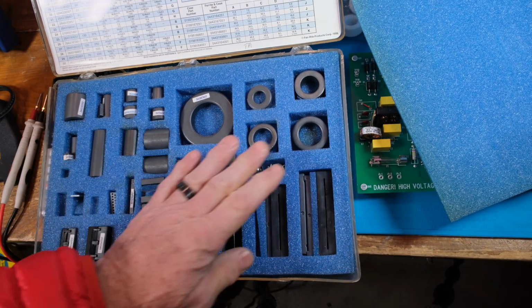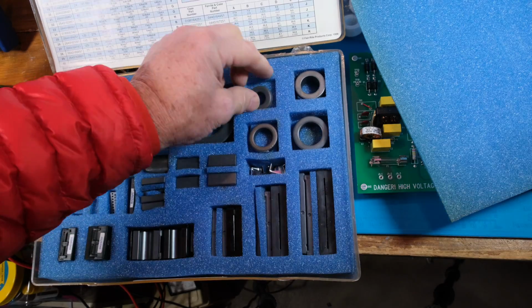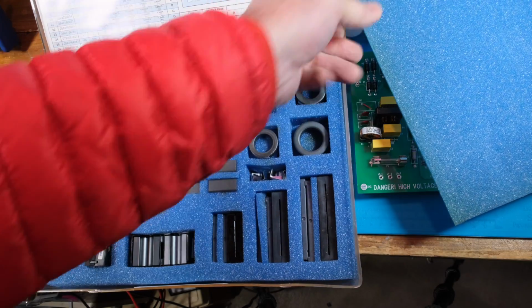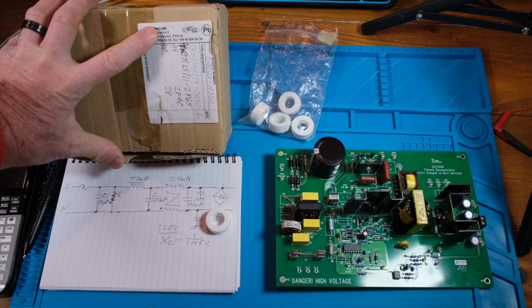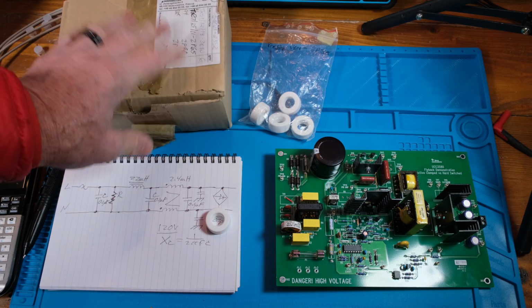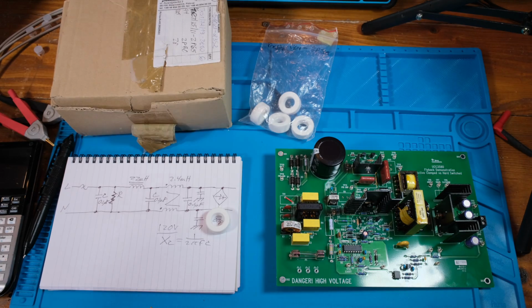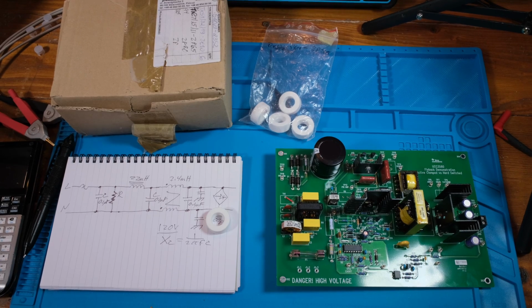But anyway, the kit might look something like this, and you can pick out some cores and try to wind them. In this case, I ordered some cores from Ferroxcube. They're nice enough to send me some samples, and we can use those to wind a common mode choke.